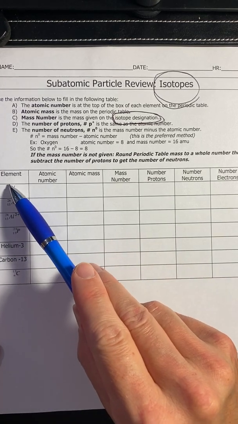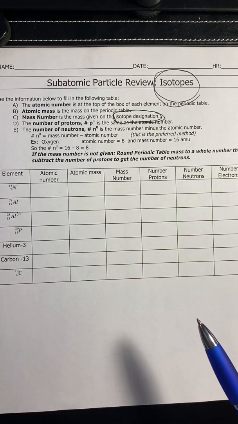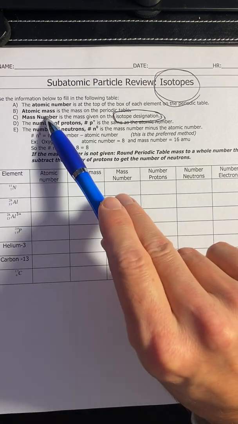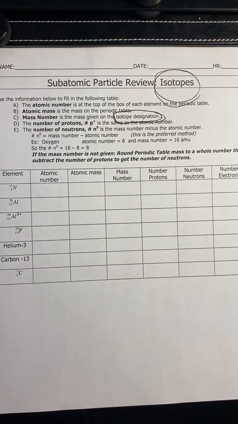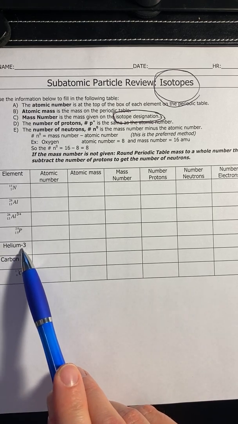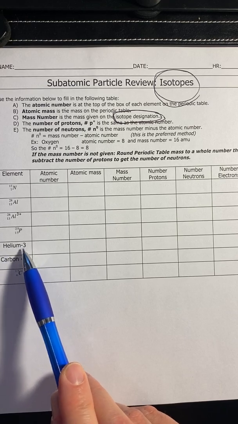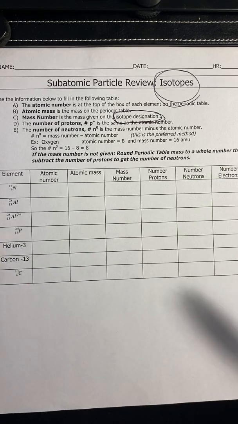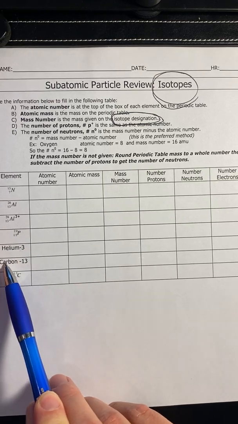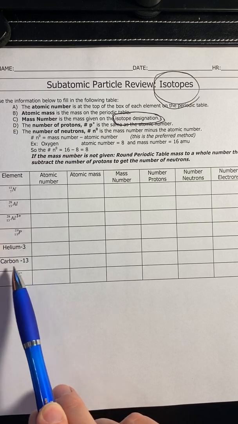If you look at these guys, they've got numbers written off to the left. And what that is, it's telling us a mass number. The other way that you could write an isotope is if someone just writes out the element that you have, dash, and then the number. So historically, what I've seen kids mess up on is they think, oh, this is helium -3, or this is carbon -13. No, this is helium 3 or carbon 13.